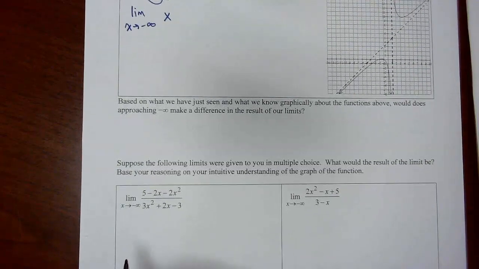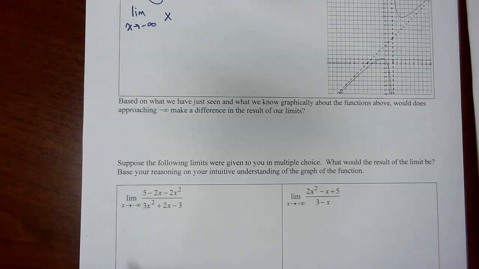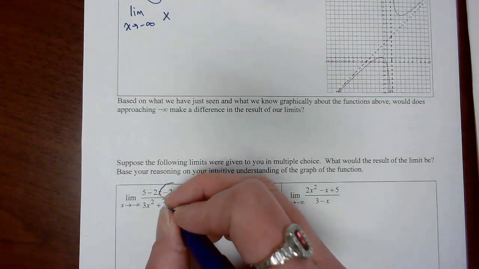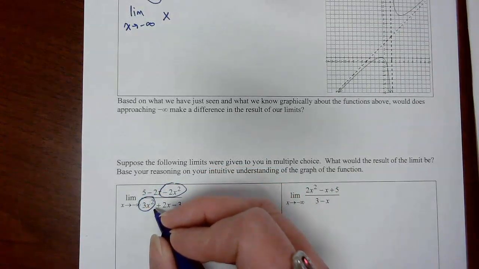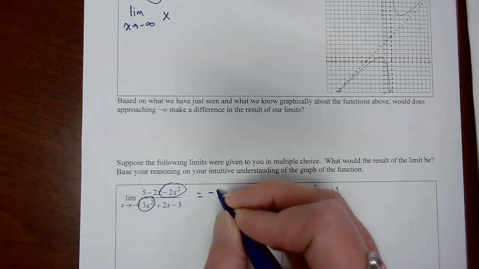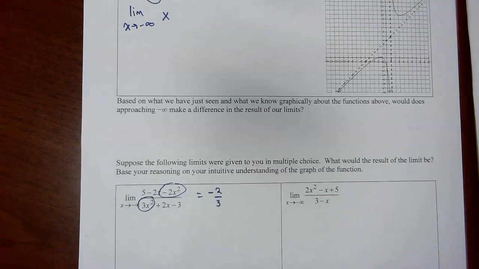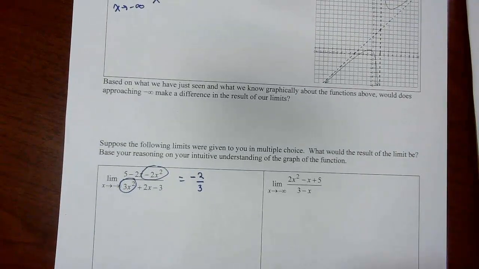Now, let's see if you can do these just thinking about what's left. So I'm going to give it a pause. Negative 2x squared divided by 3x squared is negative 2/3. It doesn't matter what x is. So we're approaching negative 2/3.